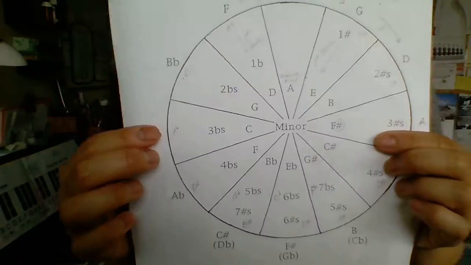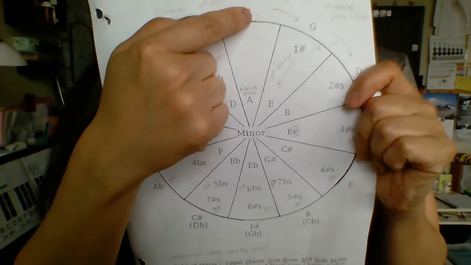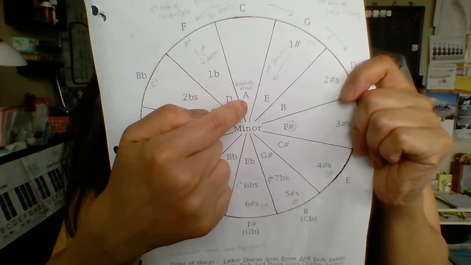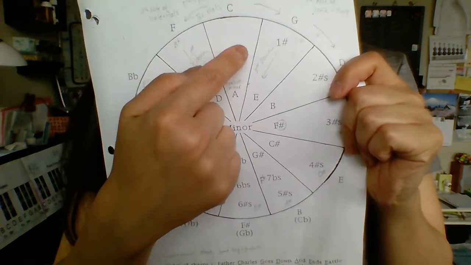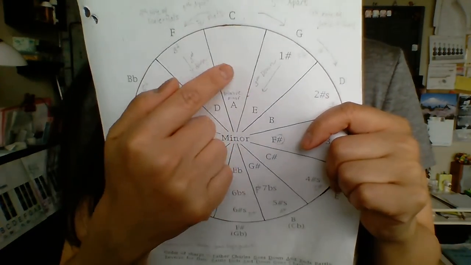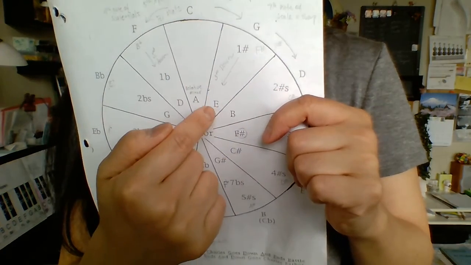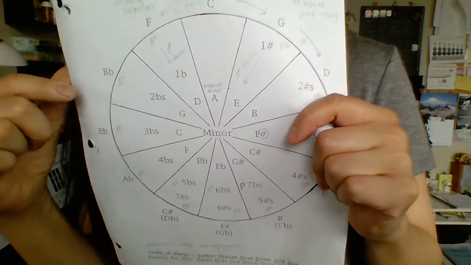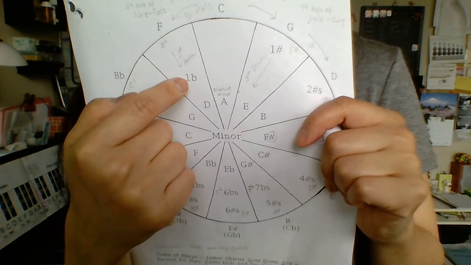Okay? And then the next one is a little bit more advanced. To figure out the minor scale, you go a third down from this note. So C, B, A, it's A minor. We call it the relative minor because we share the same key signature. So it's like relatives. Okay? So if you have G major, G, F, E, E minor, they both share one sharp.